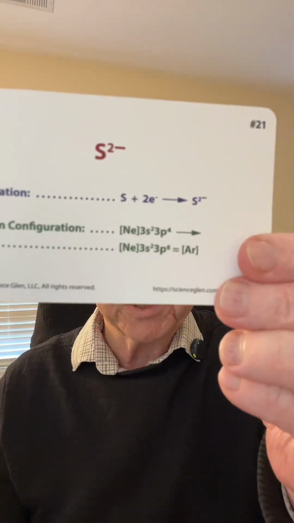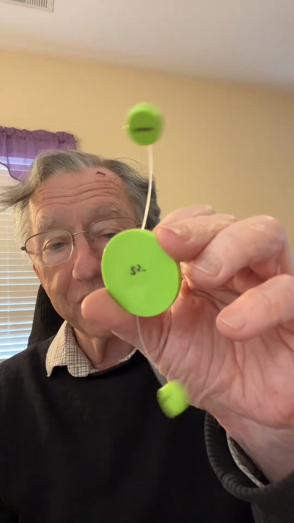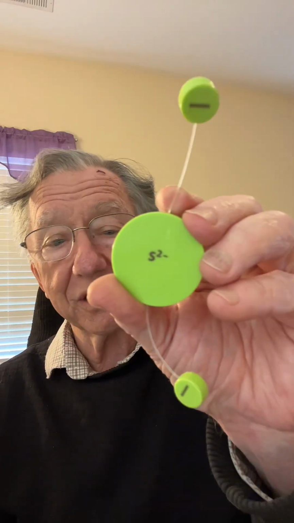But what happens if we have something that has a charge of 2 minus? Well, if we look at sulfide, sulfide picks up 2 electrons, becomes 2 minus. Using the Ionic Bond Disc Model, I have a version here that's got 2 minuses on it, and here's the name, sulfide ion, and the molar mass.